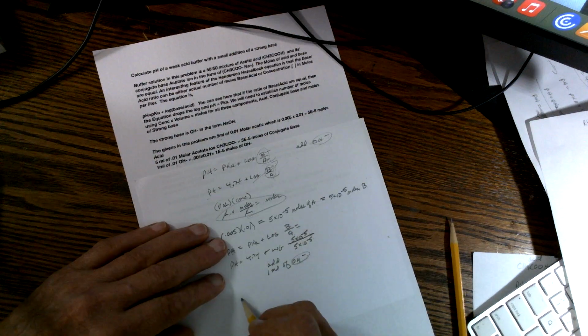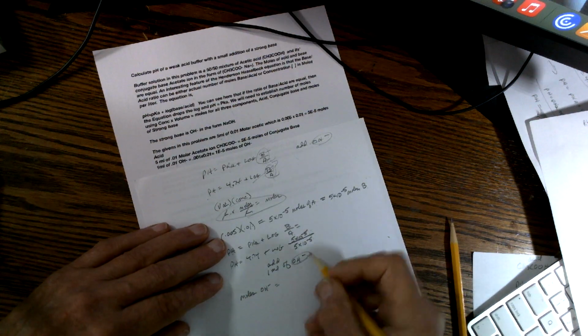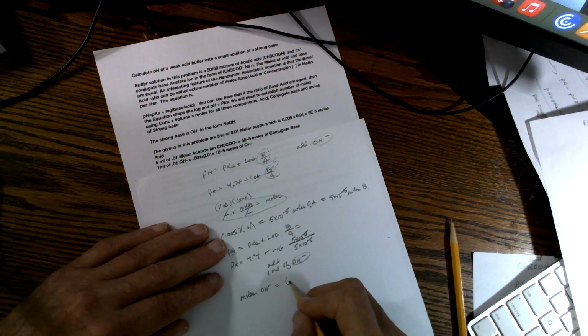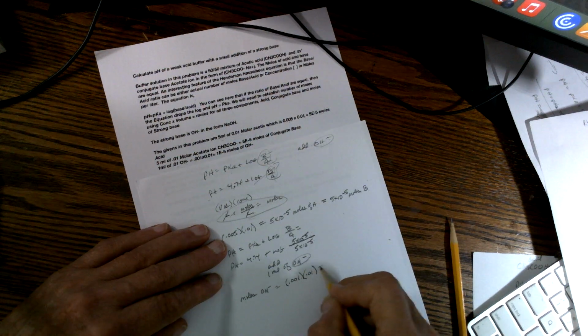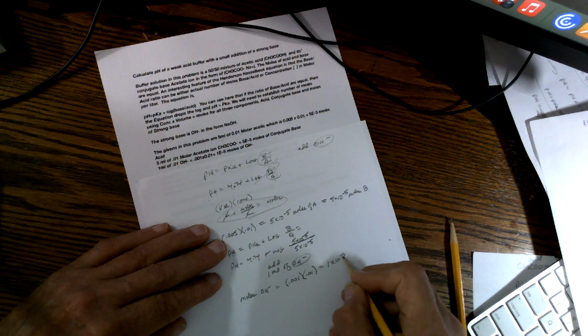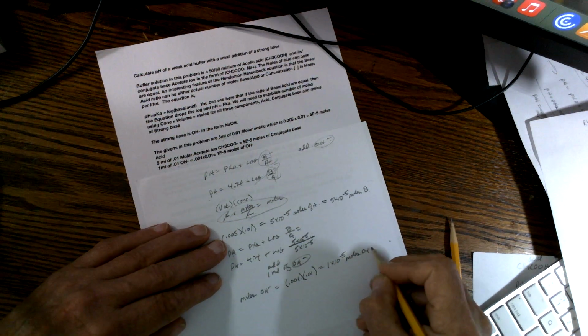So the moles of OH minus is equal to 1 milliliter. If we convert that to liters, it's going to be 0.001. That's 1 milliliter times the concentration, which is 0.01. So if we do that math, we're going to have 1 times 10 to the minus 5 moles of OH.